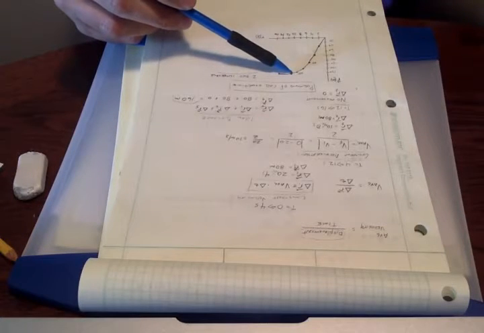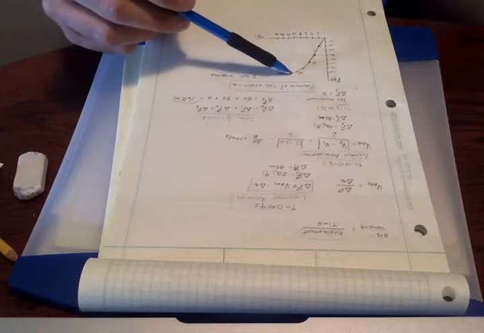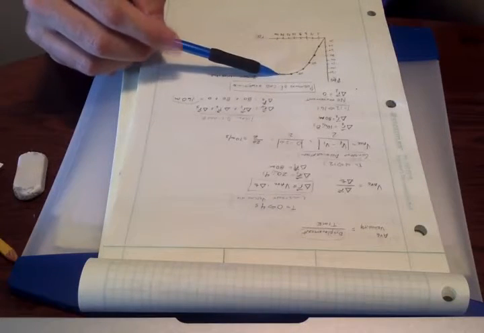And at 12 seconds, the car moves 160 meters and stays that way for the remaining 4 seconds until it gets to 16 seconds.